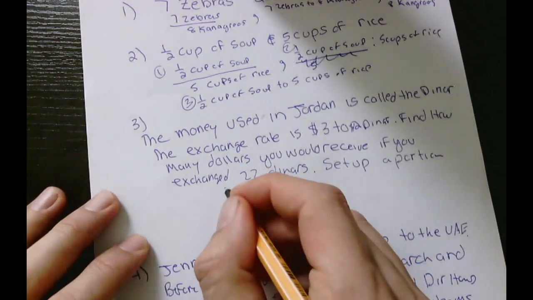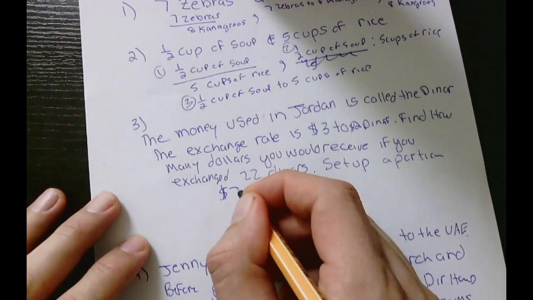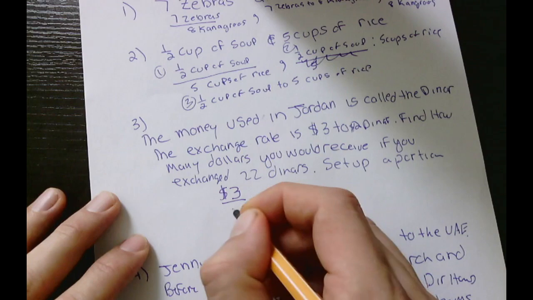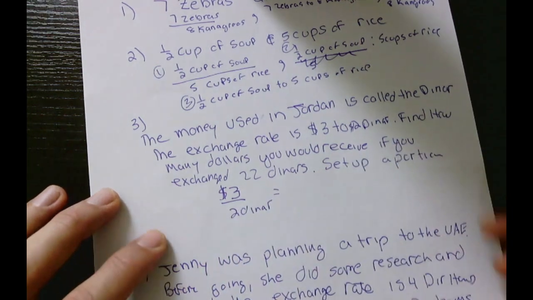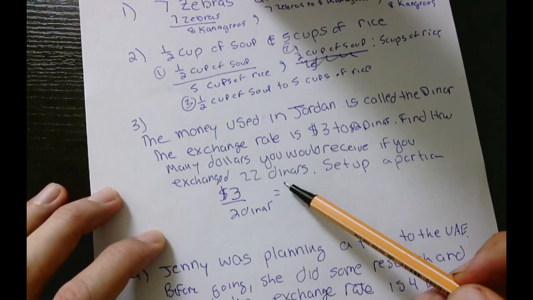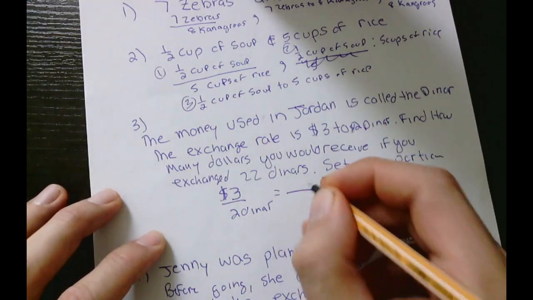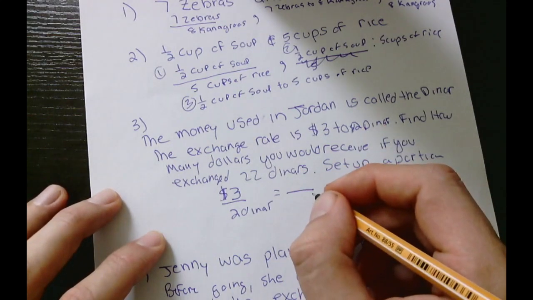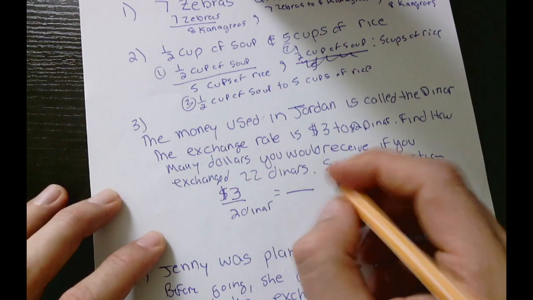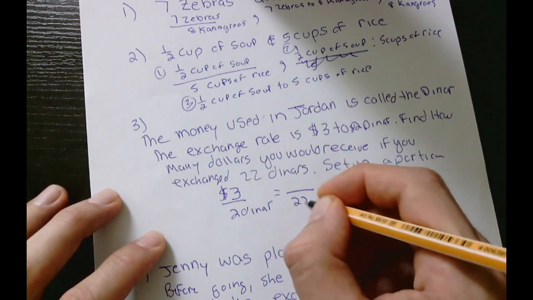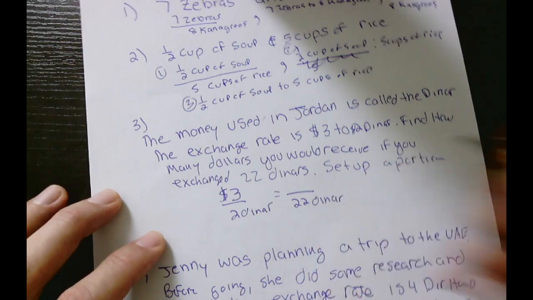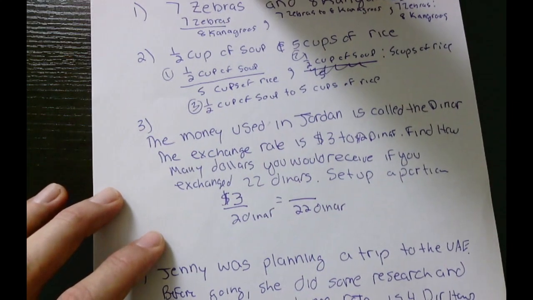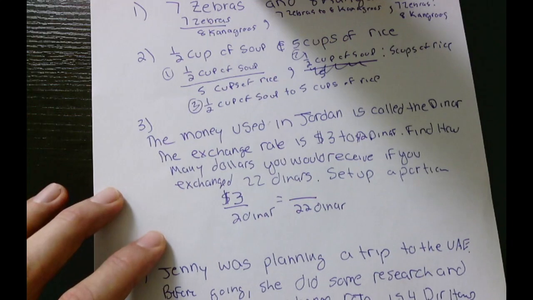So we have $3 over 2 dinar is equal to, okay, so we have 22 dinar, so does that go on the top or the bottom? What do you think? Well, it goes on the bottom because we need to have dinar, 2 dinar. Remember, the question is how many dollars would you receive for 22 dinar?